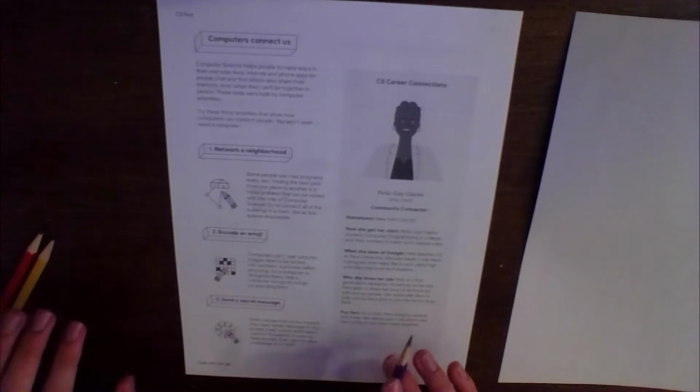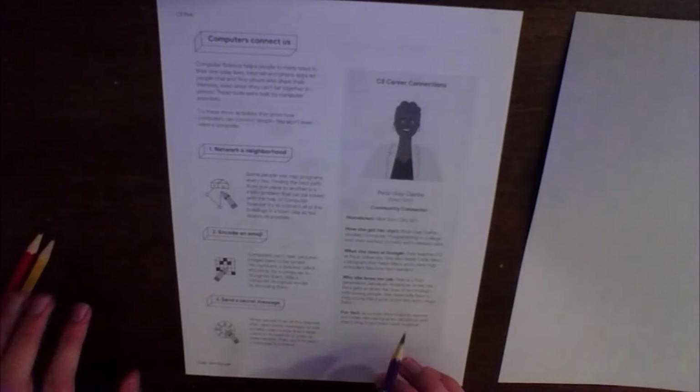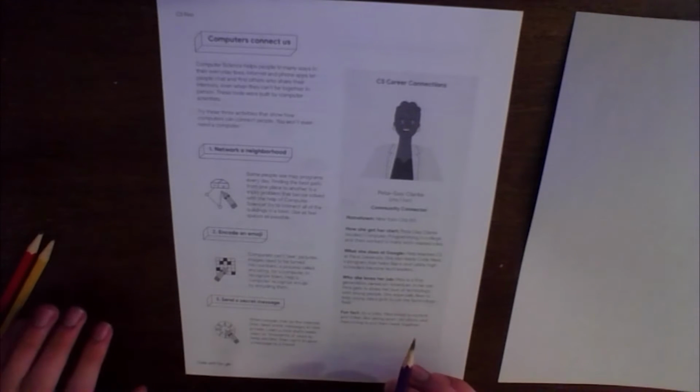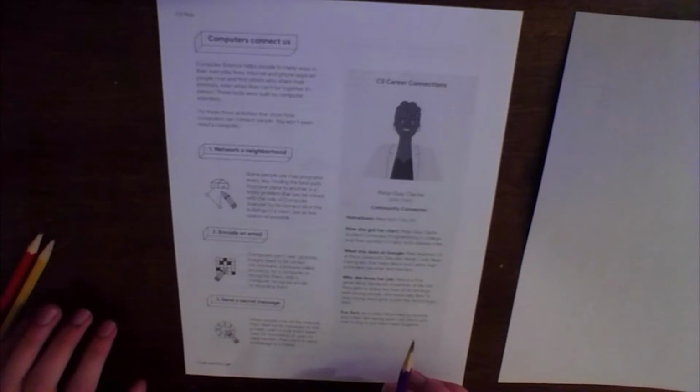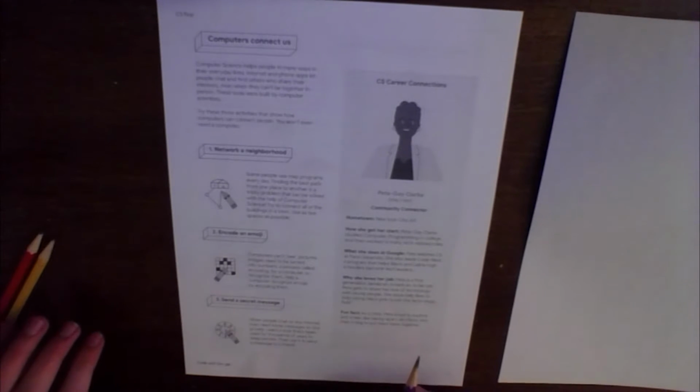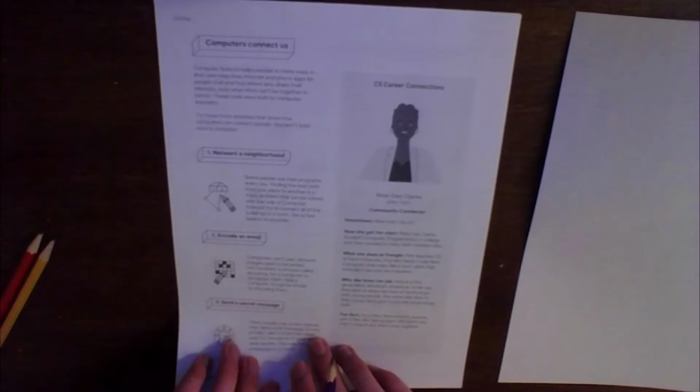Some people use map programs every day. Finding the best path from one place to another is a tricky problem that can be solved with the help of computer science. Try to connect all of the buildings in a town. Use as few spaces as possible. So let's start here.